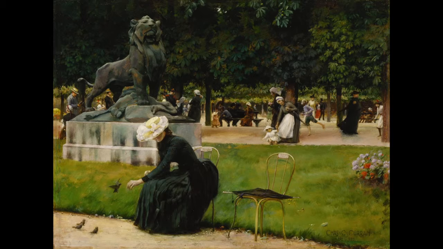He oftentimes included various sculptures that he had found in Paris into his paintings. That was a common theme. In the Luxembourg Garden is currently displayed in the Terra Foundation for American Art in Chicago, Illinois.